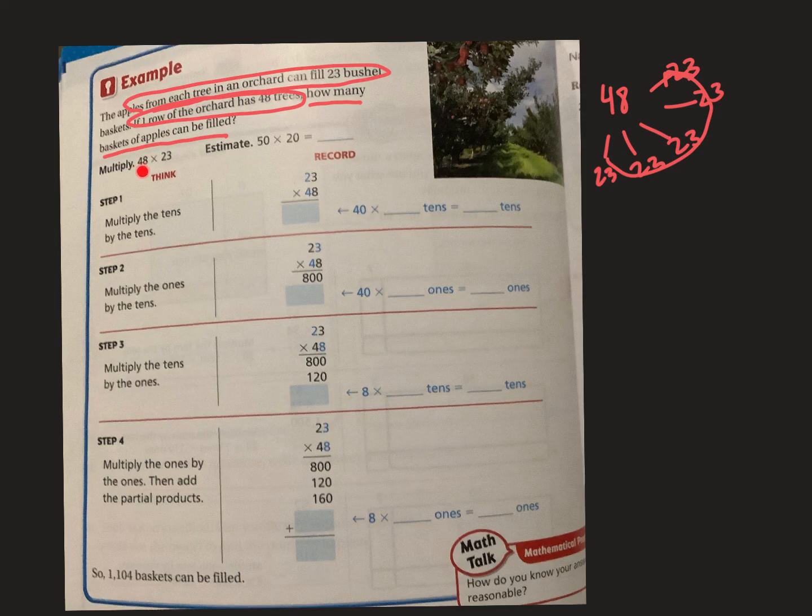All right, we would round 48. 48 falls between 40 and 50, but it's closer to 50. We would round 23. 23 is between 20 and 30, but it's closer to 20. 5 times 2 is 10, plus 2 zeros is 10 with 2 zeros, also known as 1,000. So whatever my answer is, it should be somewhat close to 1,000.